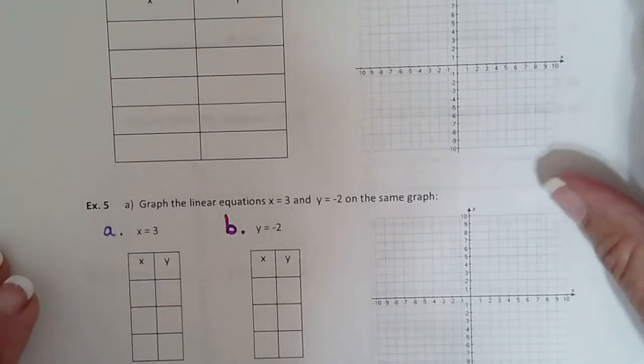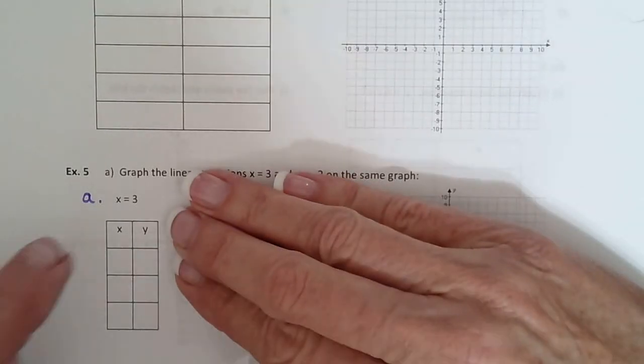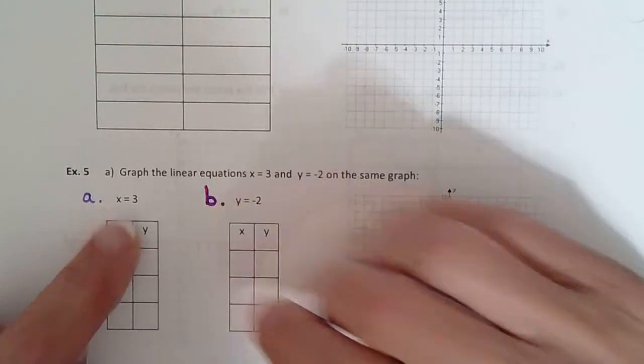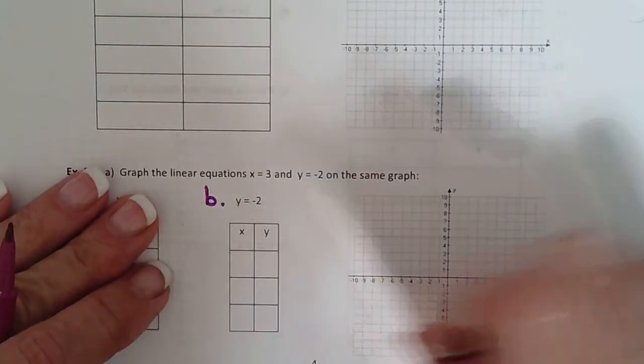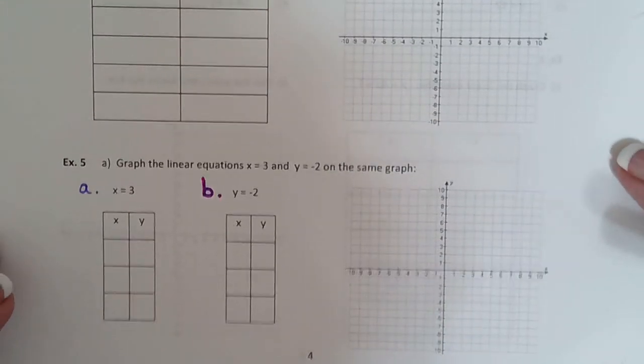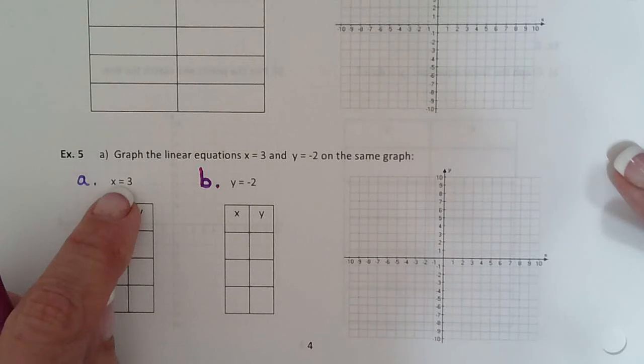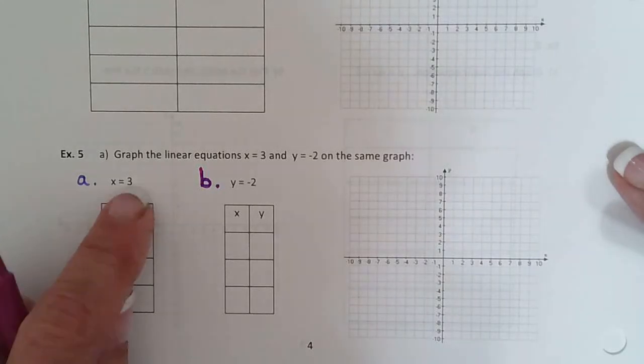But when you get to example 5, you should notice that it does not have both. This first one only has an x, and the second one only has a y. So that right away should send up little warning bells. Oh, this isn't the regular kind of problem. This is a special case problem because it only has one variable.